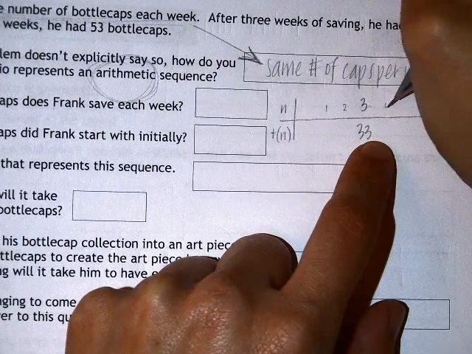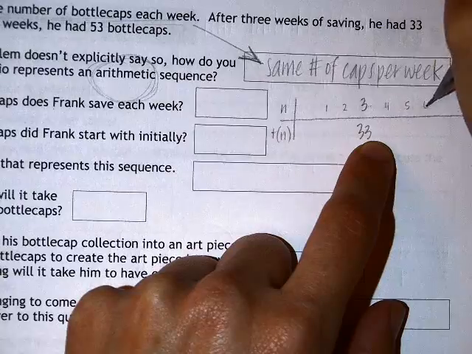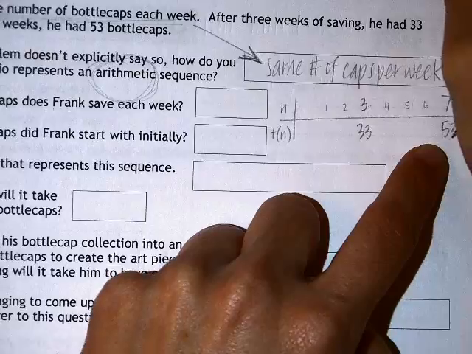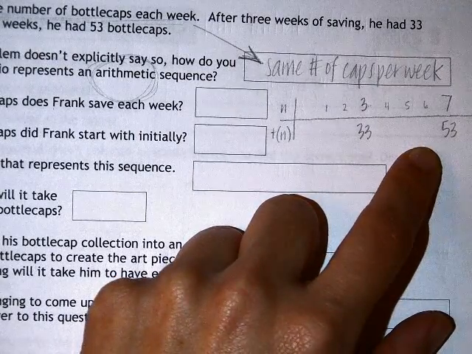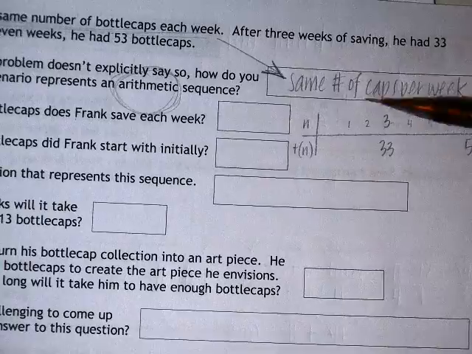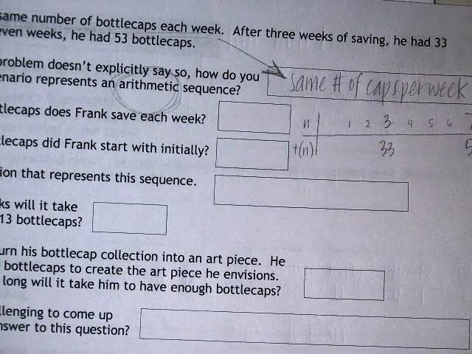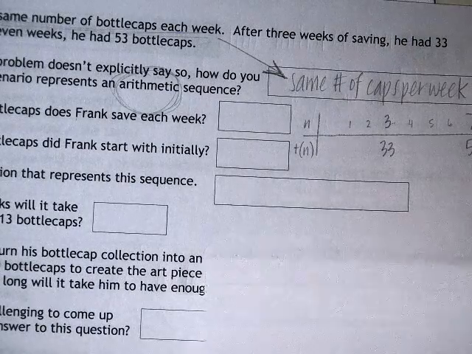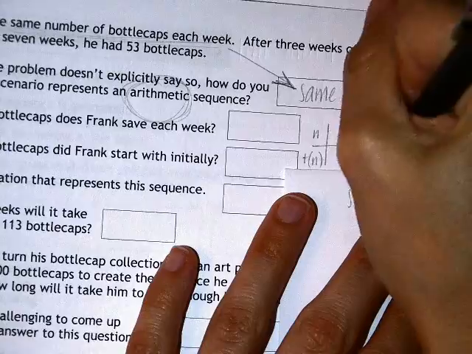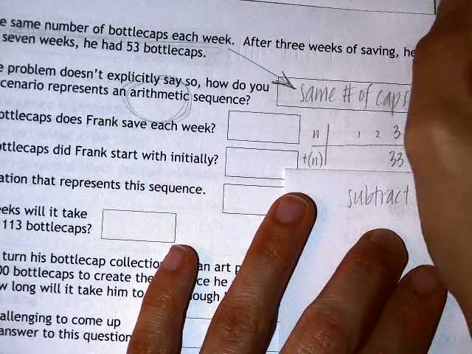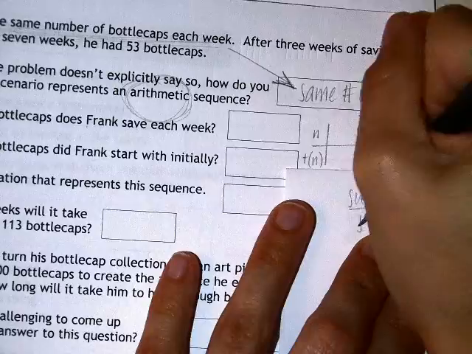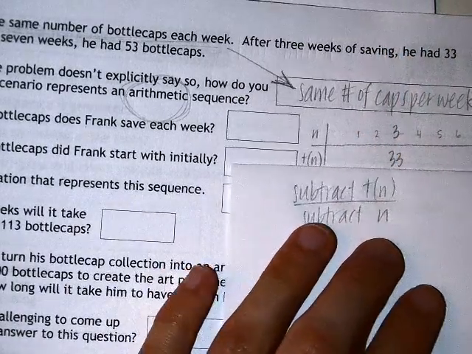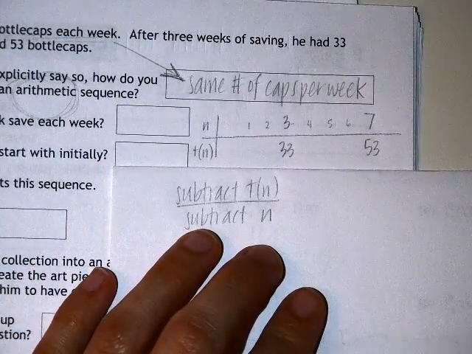So then he must have saved during his 4th week and his 5th week and his 6th week, so that after his 7th week, he had 53 bottle caps. So notice I filled in that table again. The reason I did it this way, though, is so we could use that strategy that we used on page 7. Remember that highlighted formula where we said we could subtract t of n on the top of a formula, we could subtract n on the bottom, and then we could divide? I think that's going to work perfectly here. Let's see if we can make it happen.